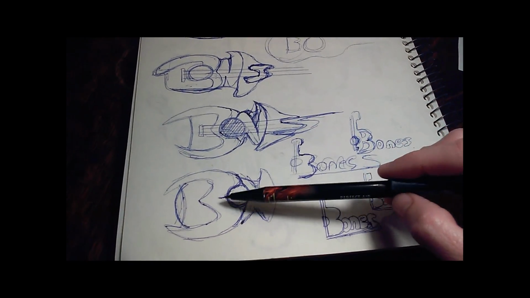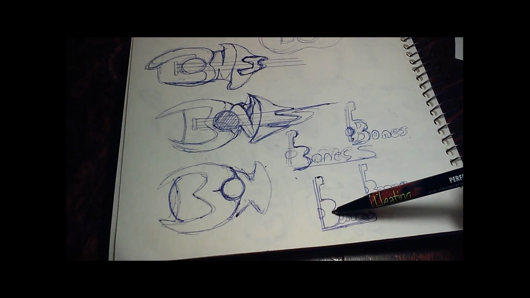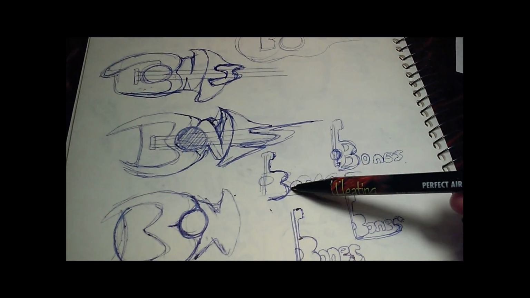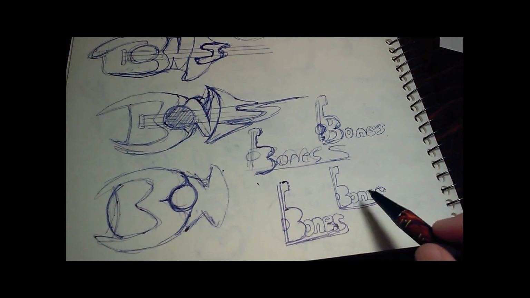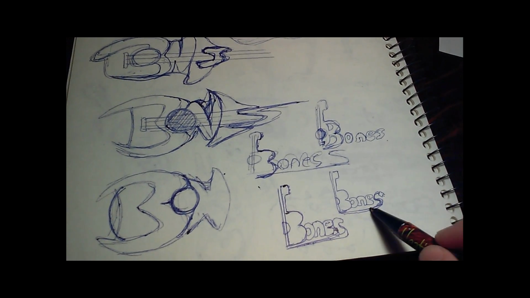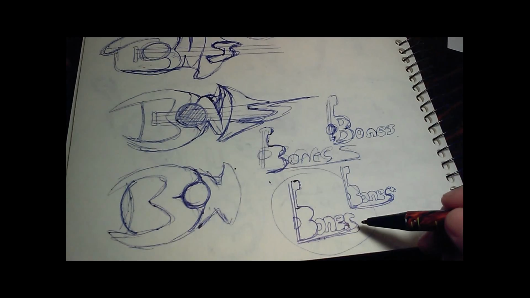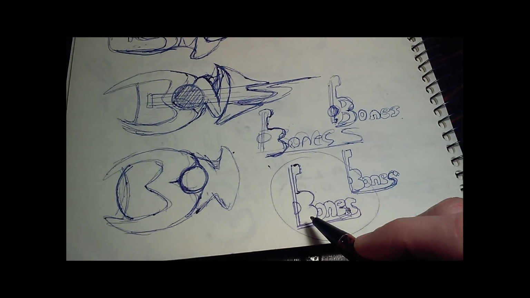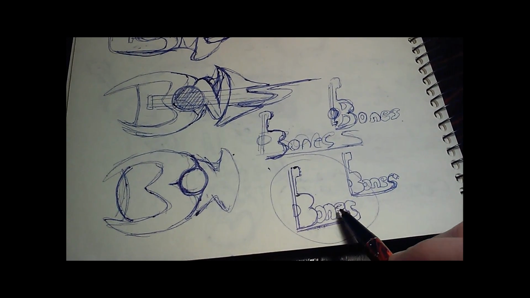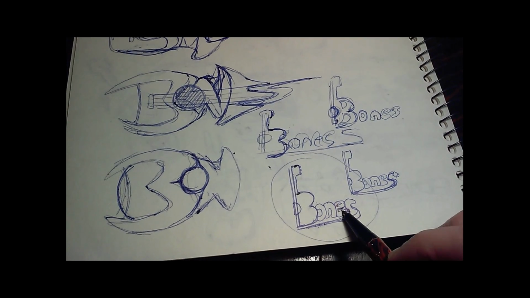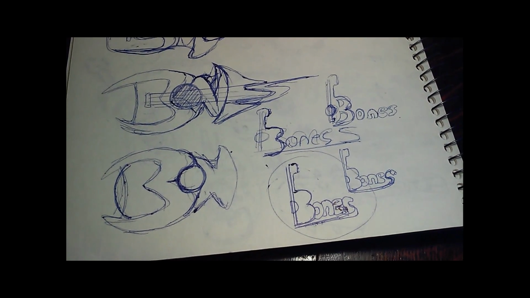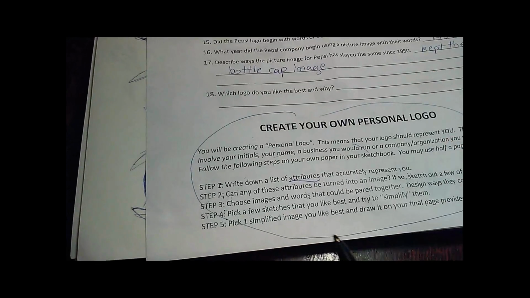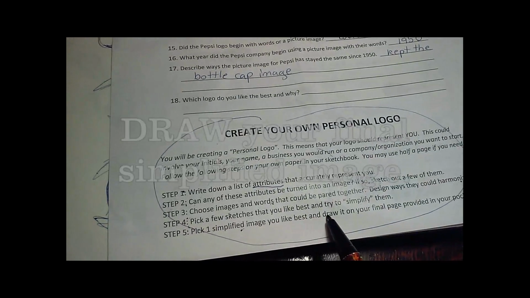And then suddenly I realized, well, my B kind of looks like a guitar. So I started playing around with doing it this way, and I kind of like this. I thought maybe I could do it like a chord, but I think I like this one the best. It's pretty simple. It's a lot simpler than all this, and it still has the guitar and it has my name. So I think this is the one that I'm going to pick, and I've simplified my image pretty good.